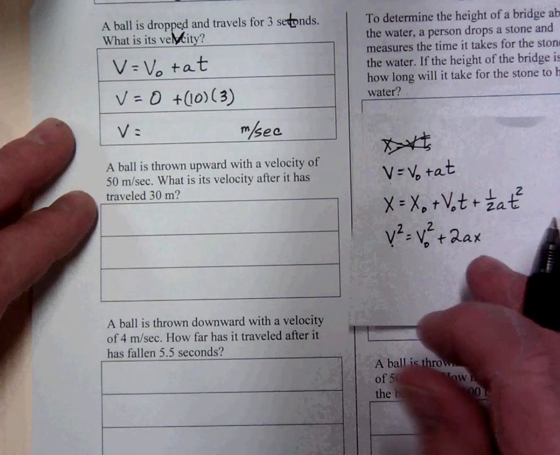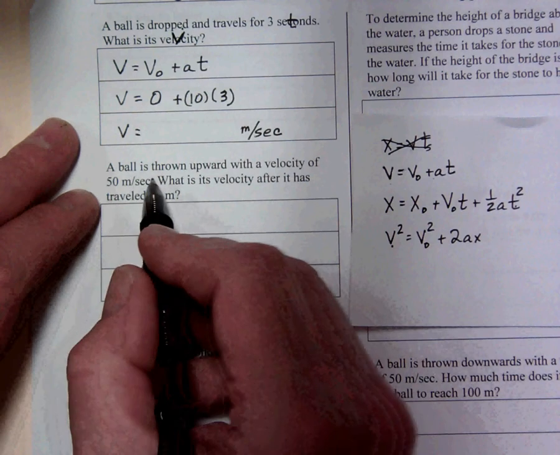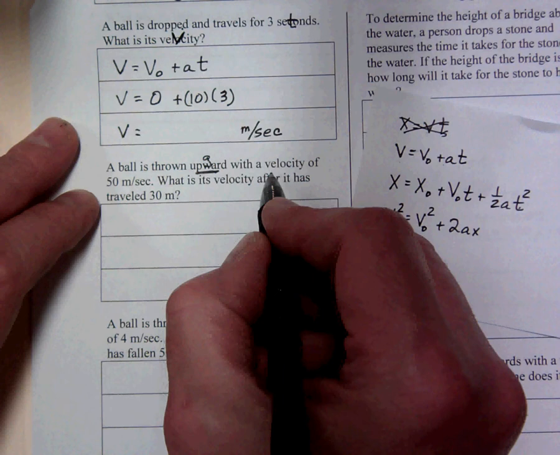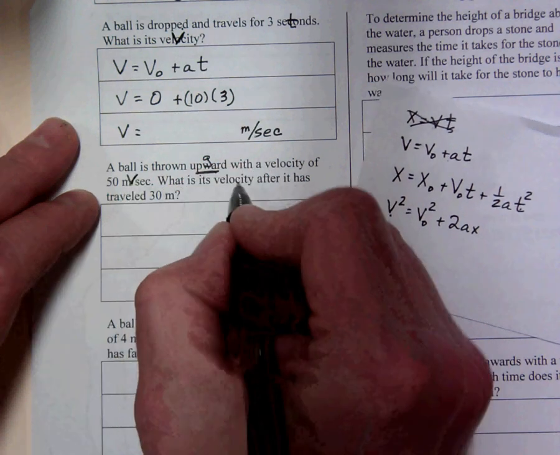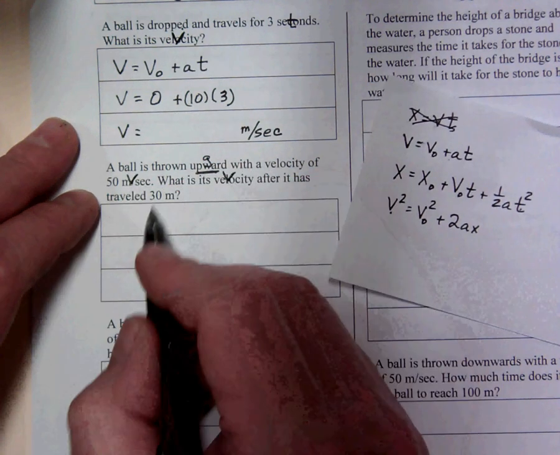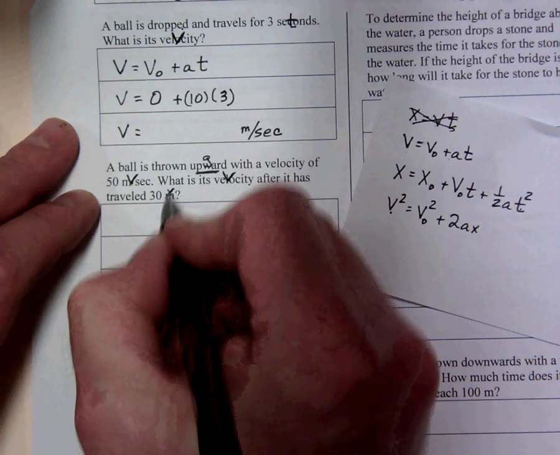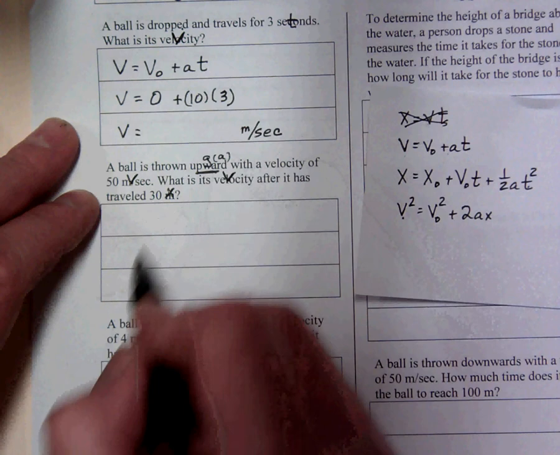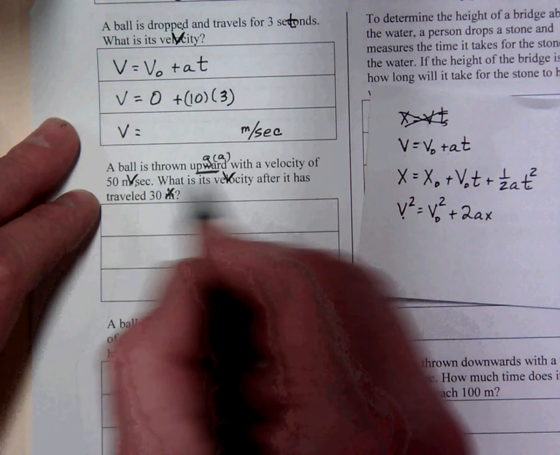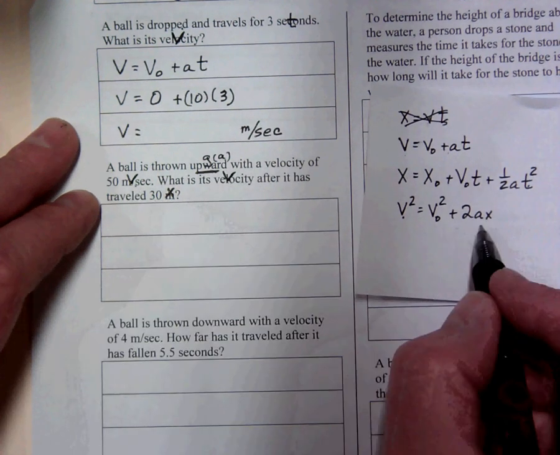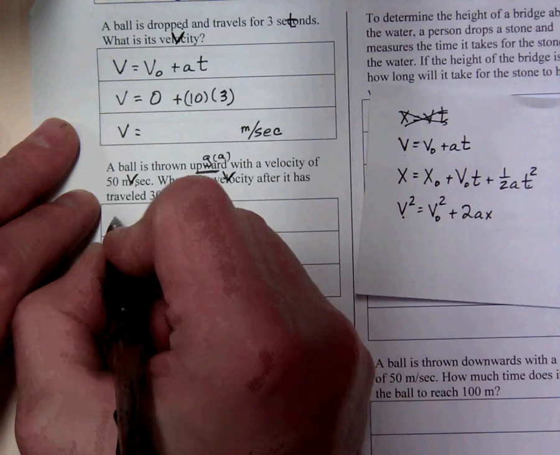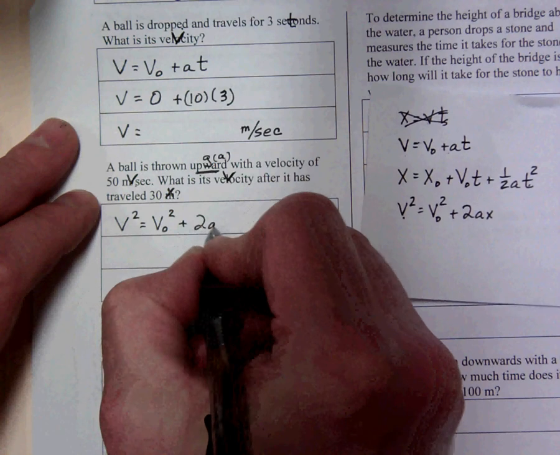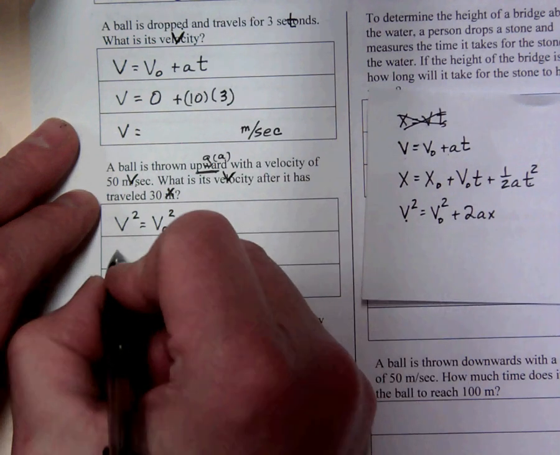That's a good thing to remember when you're doing these equations. I'm going to keep this right here for y'all to look at. So a ball is thrown upward, so that means G has to be taken into account. There's the V, and it asks what the velocity is after it has traveled 30 meters. So there's an X. I'm going to put a little A there since G and A are the same. So I have 2 V's, an X, and an A. Oh, there it is right there: V squared equals V naught squared plus 2AX.